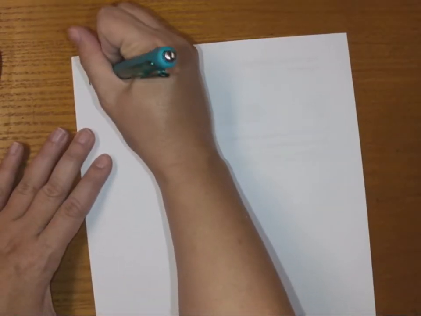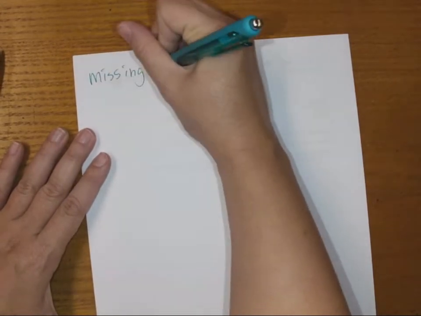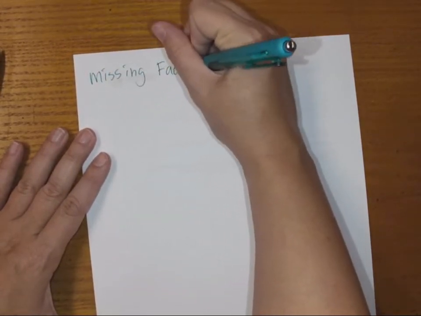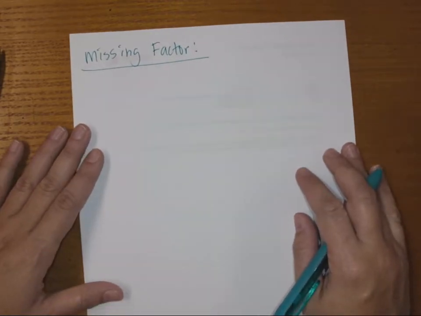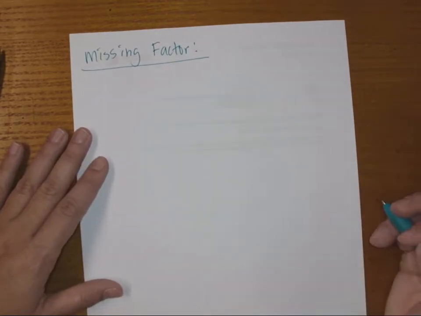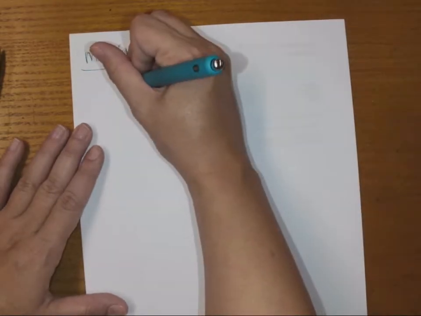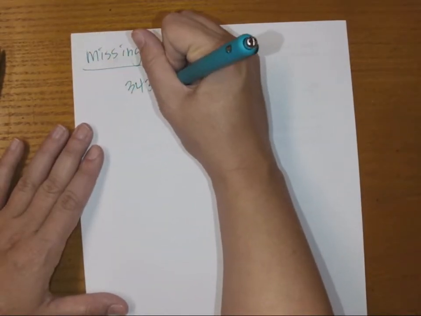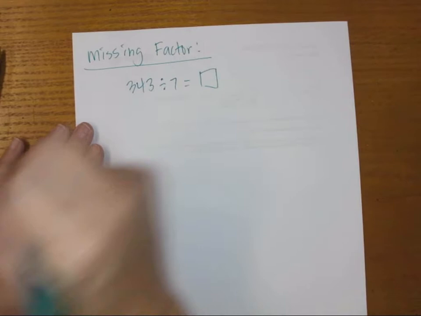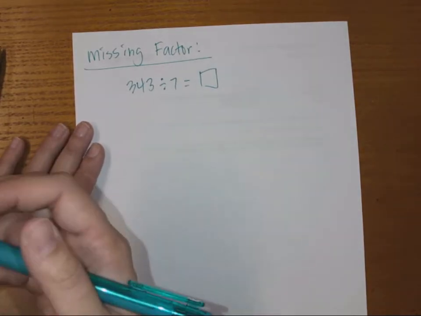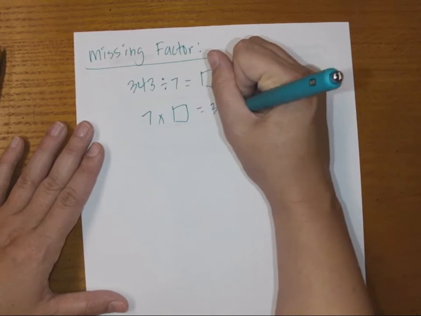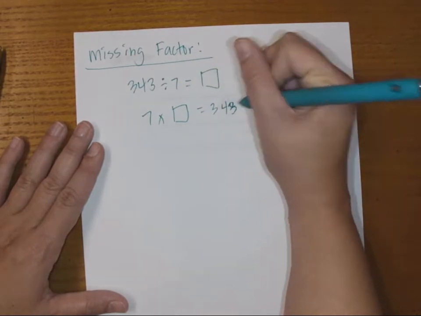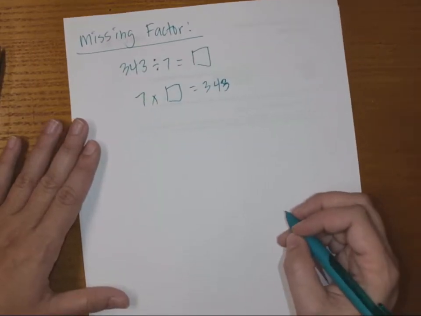Okay, so the next thing we're going to do is the missing factor method. The missing factor method is similar to the missing add-in method that we did with subtraction. So we're going to do the same problem, 343 divided by 7 equals, I don't know what it is. Instead of thinking of it like that, let's think 7 times what equals 343. Well, let me break it apart into pieces.